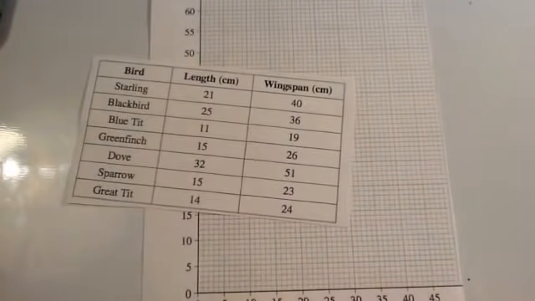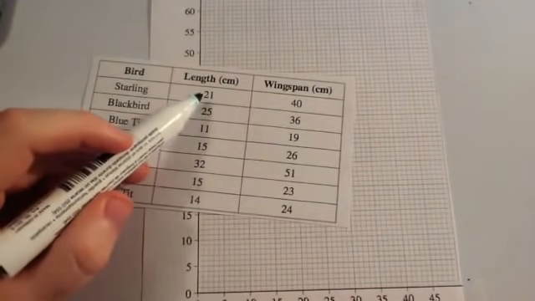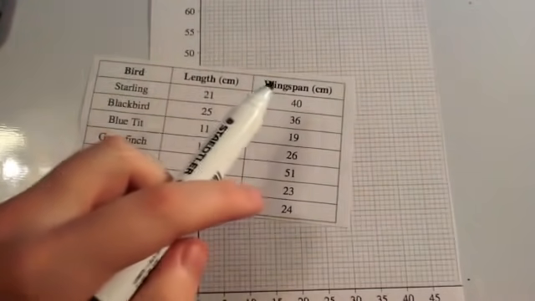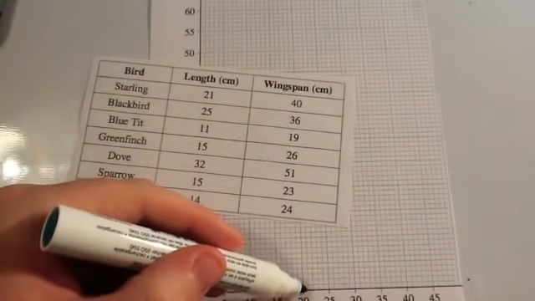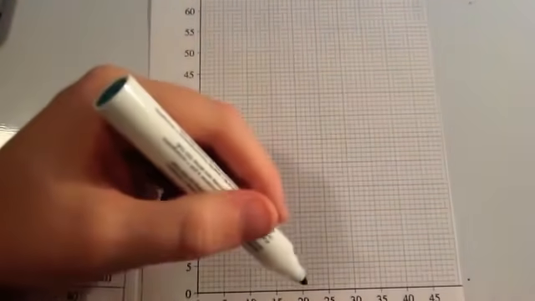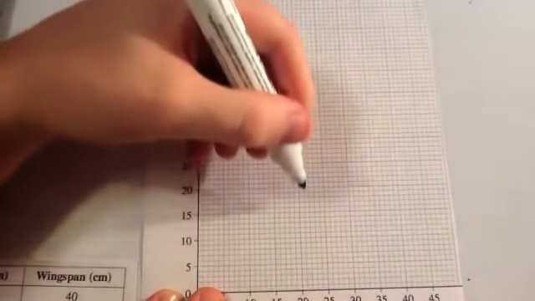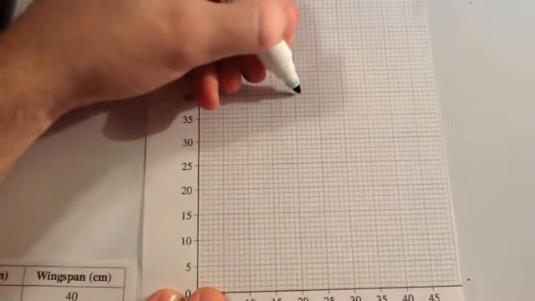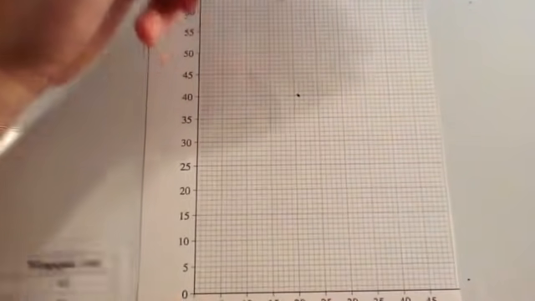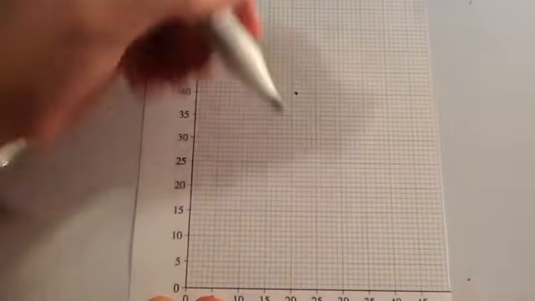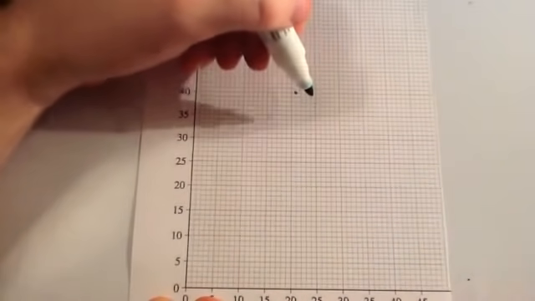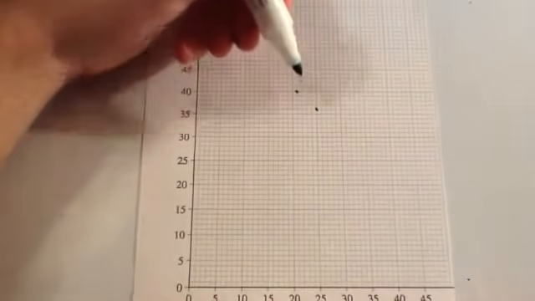So the first point has got a length of 21 and a wingspan of 40. So we're going to go 21 on the length, and we're going to go up to 40. So 21 across, up 40 would be there. And then we do the next point. The next point was 25 across, 36 up. So we're going to go 25 across and 36 up. And we're going to continue that for the whole table. So we've done the first 2 points, we'll then do that for all of the points.